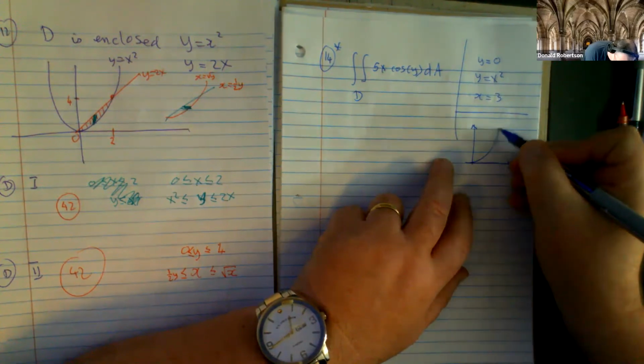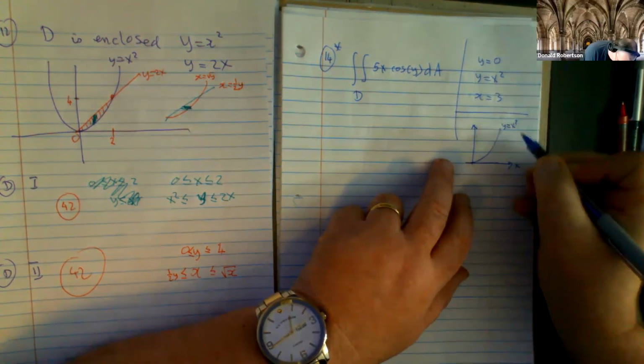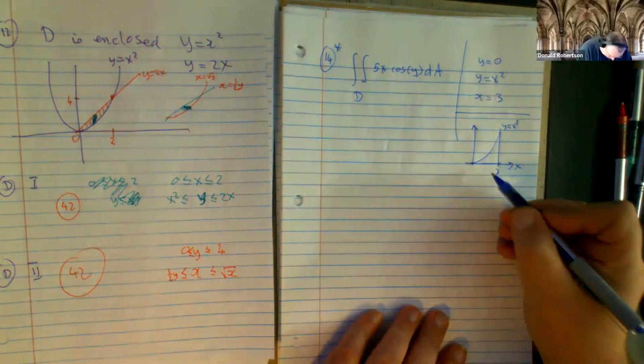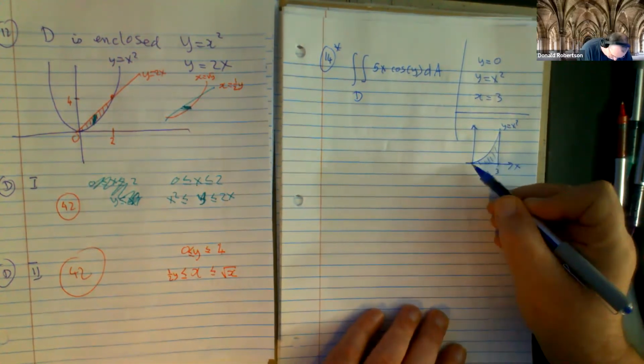Well, y equals x squared looks like that. X equals 3 looks like that. Am I doing deja vu? Isn't that like one of the questions we did earlier today?